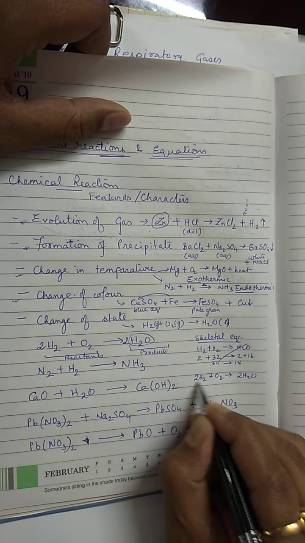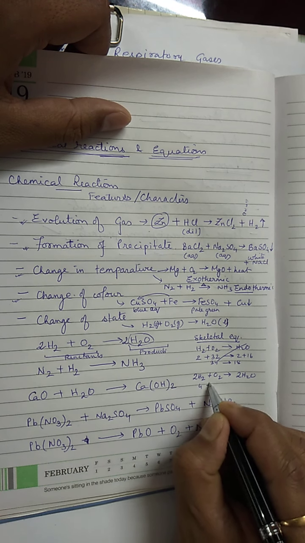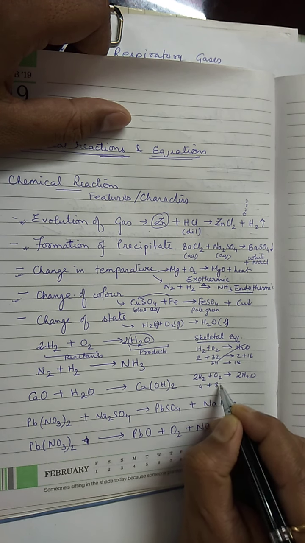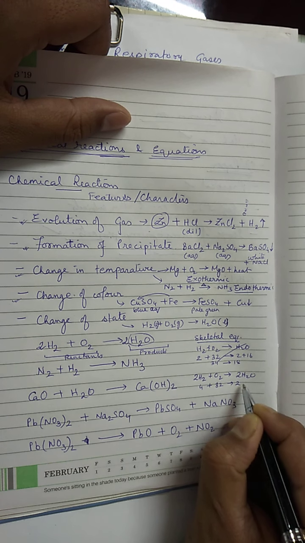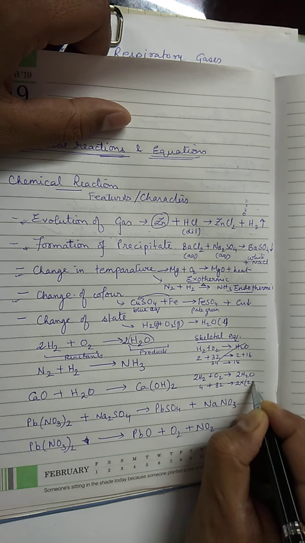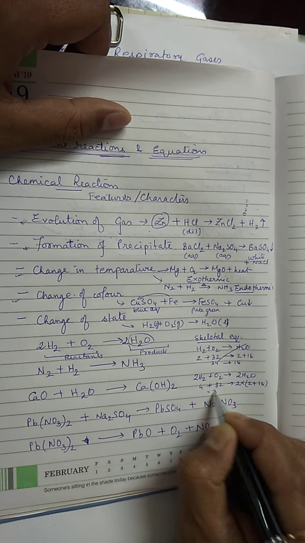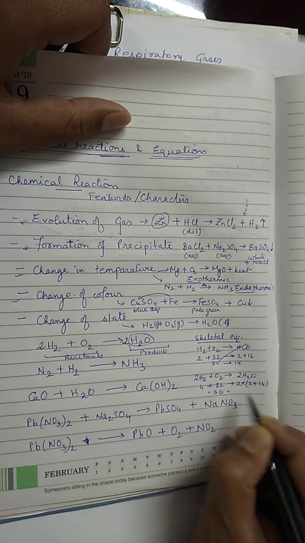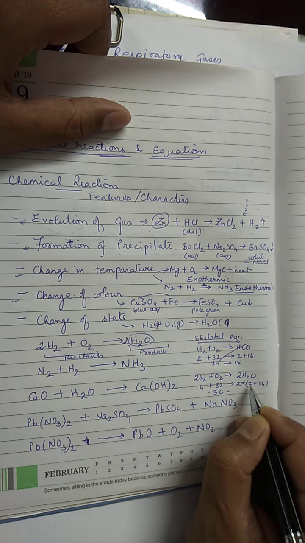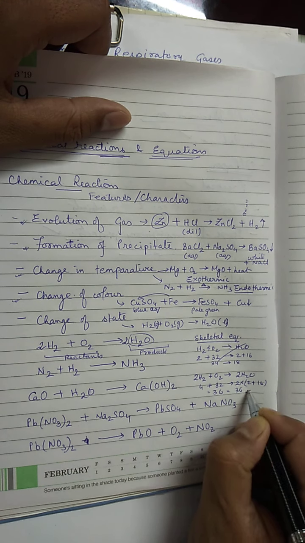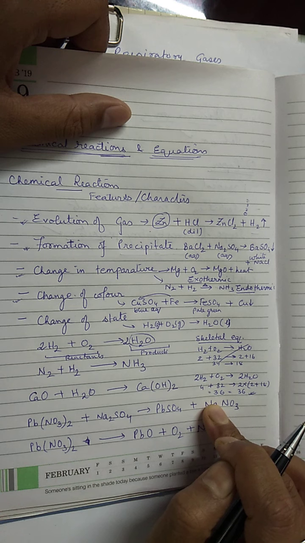Now let us see. 2H2 means 2 2s are 4, plus 16 into 2, that is your 32. This side, 2 into 2 plus 16, so 32 plus 4 is your 36. And this side also, 16 plus 2 is 18, 18 into 2 is 36. So it is balanced. So now it is following the law of conservation of mass.